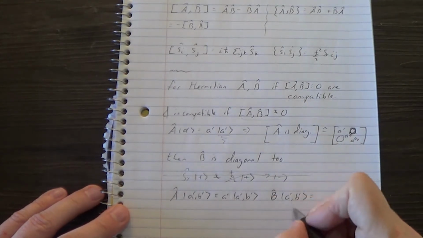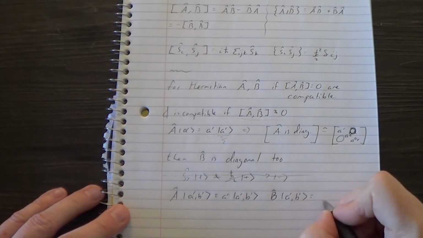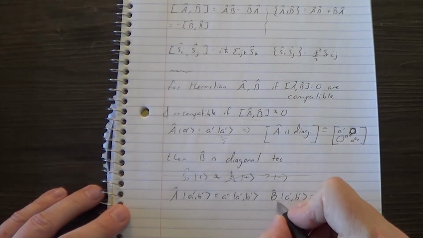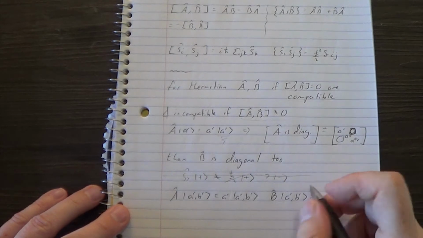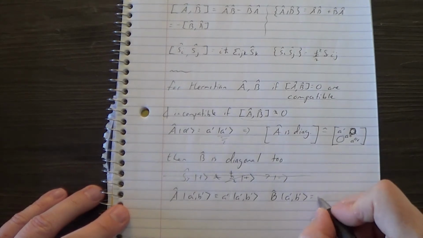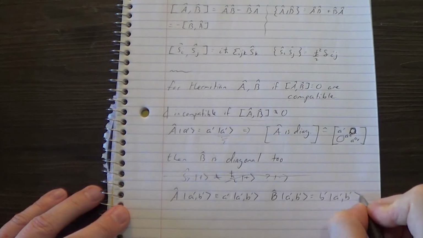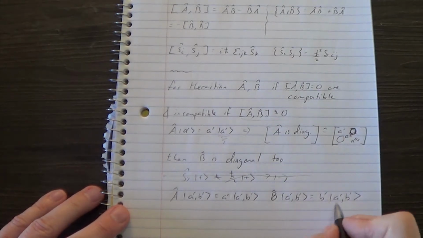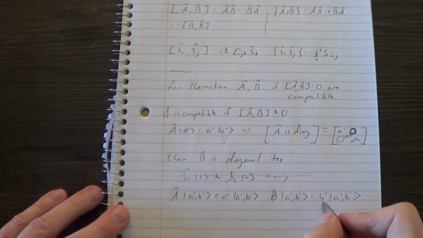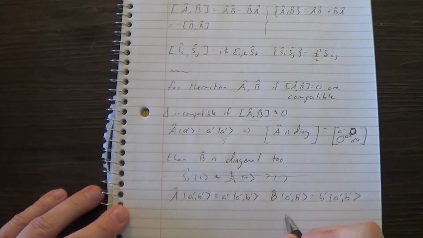So the B operator is not going to return the A eigenvalue, because that would make the B operator the A operator. The point is that they're not the same operator. I mean, why would I be talking about that, right? That doesn't make any sense. It's going to return its own eigenvalue, which is distinct from A, but the states themselves are the same.